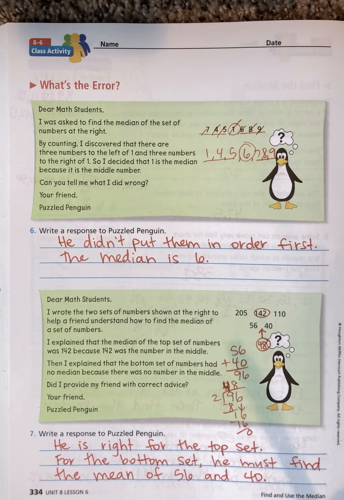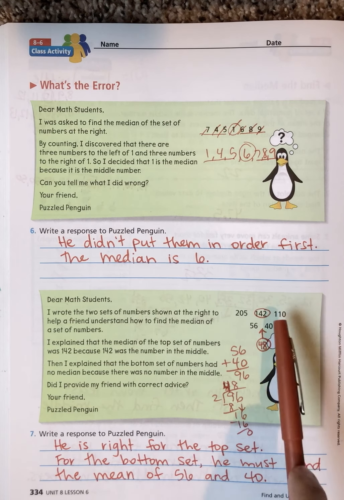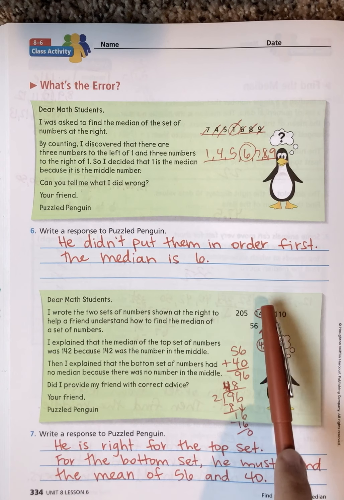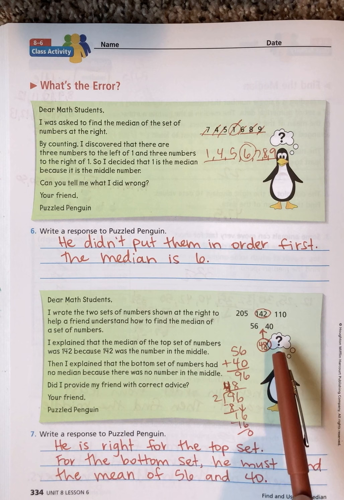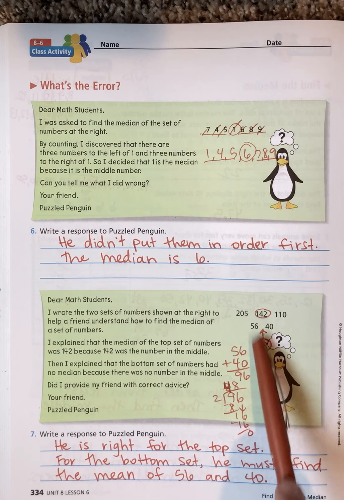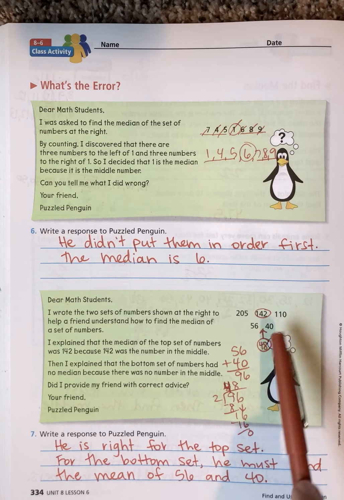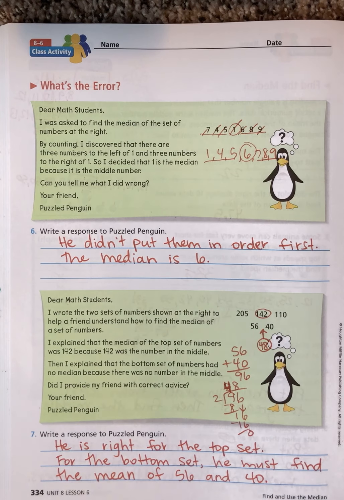Okay? So if you have an odd set of numbers, then your median is one of your numbers. If you have an even set of numbers, your median is usually not one of your numbers that was listed in the beginning. It's usually a number that's right in between them. All right.